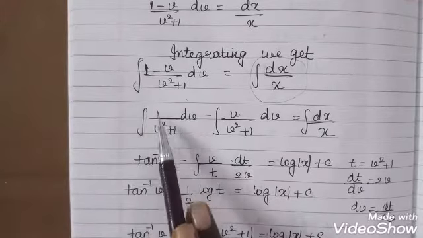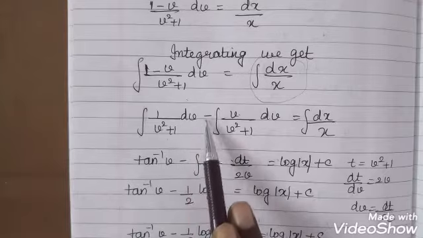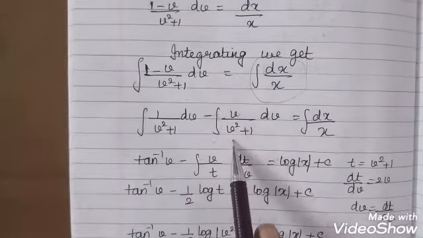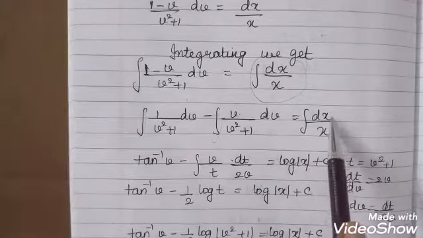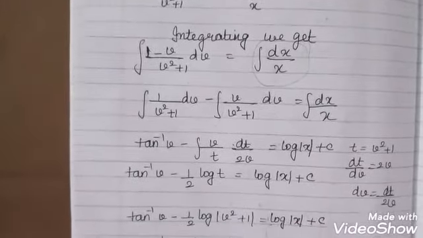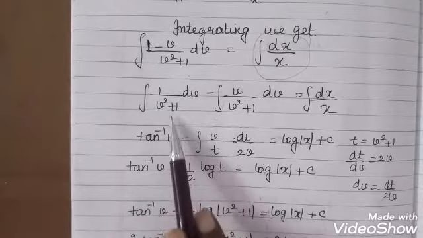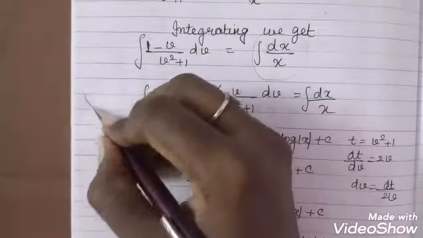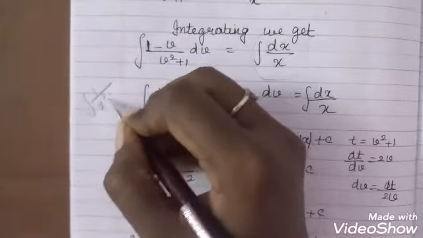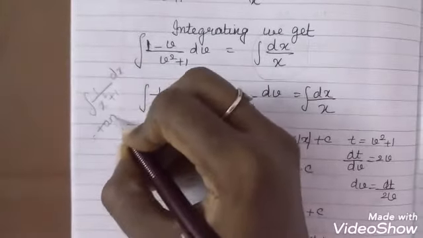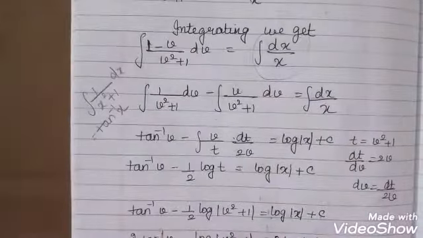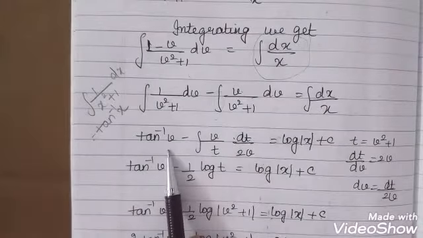It's the integral of 1 by (v squared plus 1) dv minus the integral of v divided by (v squared plus 1) dv, which is equal to the integral of dx divided by x. Got it? So what is the integral of 1 by (v squared plus 1)? Actually, the integral of 1 divided by (x squared plus 1) dx is equal to tan inverse of x. This is the formula. So I can write it as tan inverse of v.